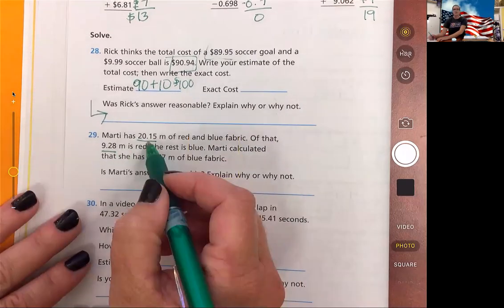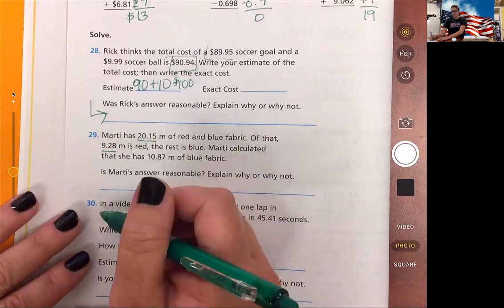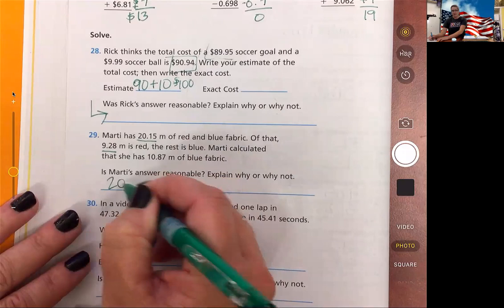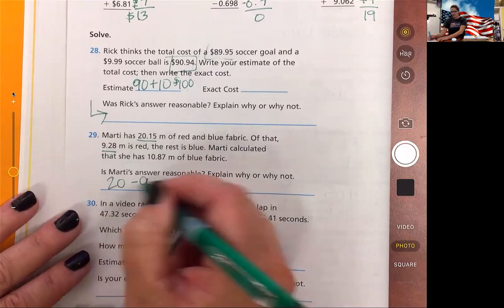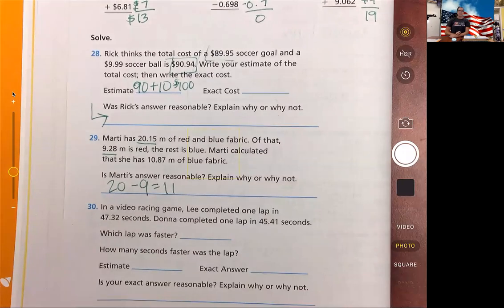What can I round 20 and 1500s to? 20. And 9 and 2800s would round to 9. 20 minus 9 is 11. Is 10 and 8700s close to 11? Yes. So I would say that that is a reasonable answer.